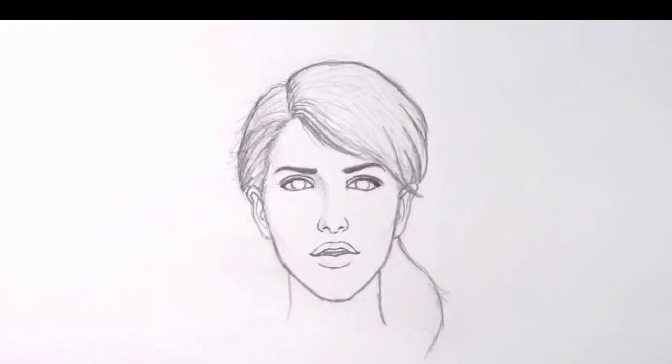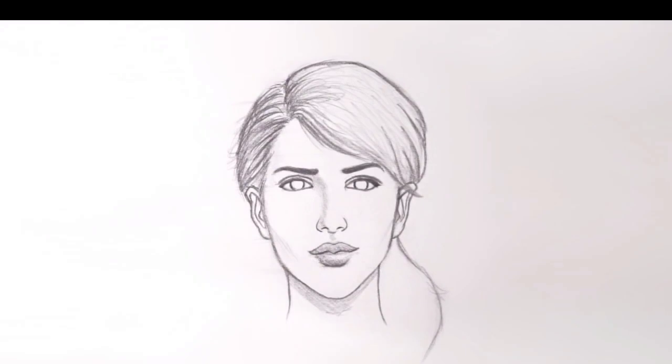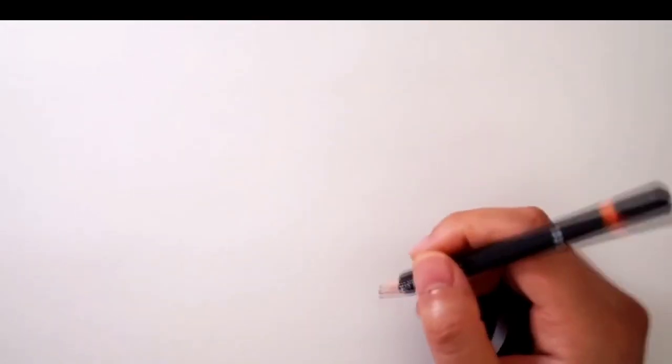and female face from scratch. Then I'll demonstrate how some easy modifications can affect the overall look of the face. Let's start with a male face.